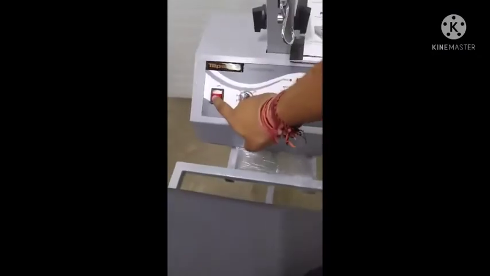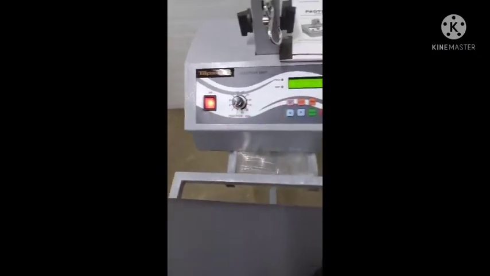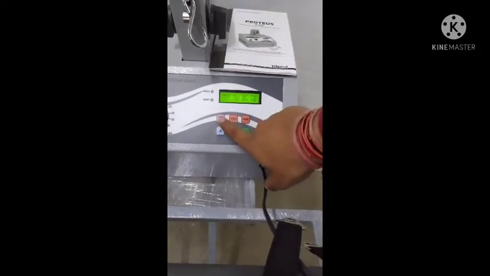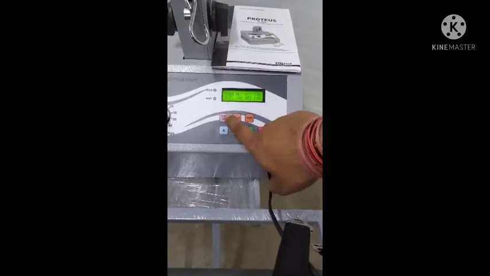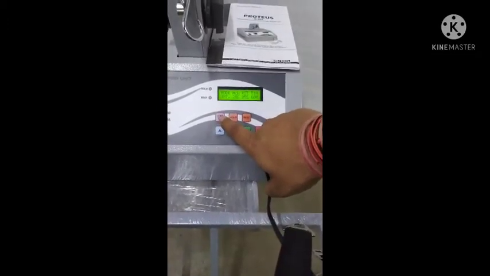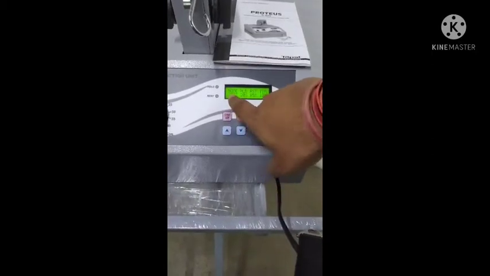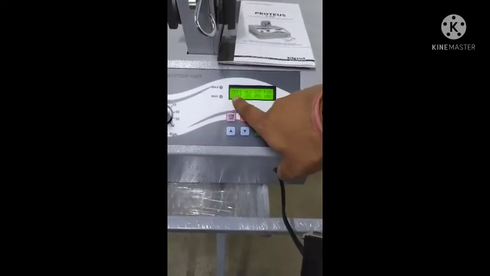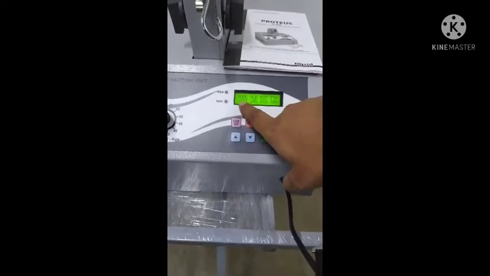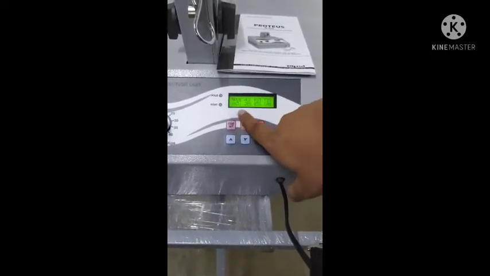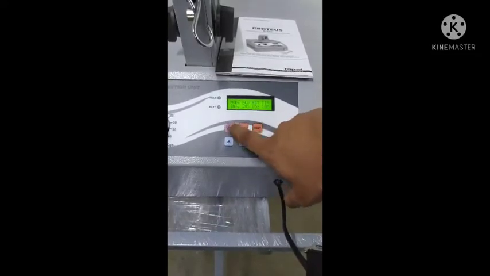So first of all, we start the main switch. After that, we have to select the mode, static or intermittent. So from this static and intermittent key, we can select the mode. If we look at the display panel, the mode here is STAT, which is static mode, and INT is intermittent mode.